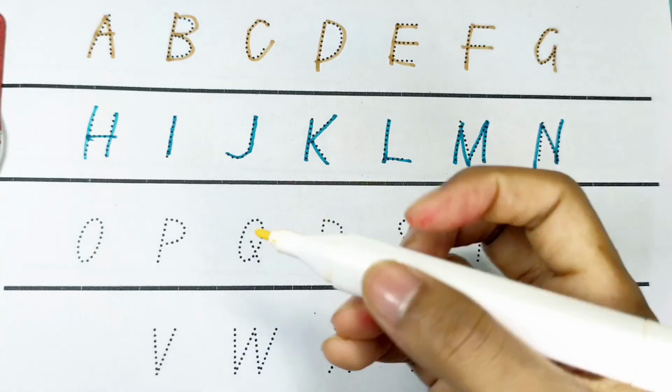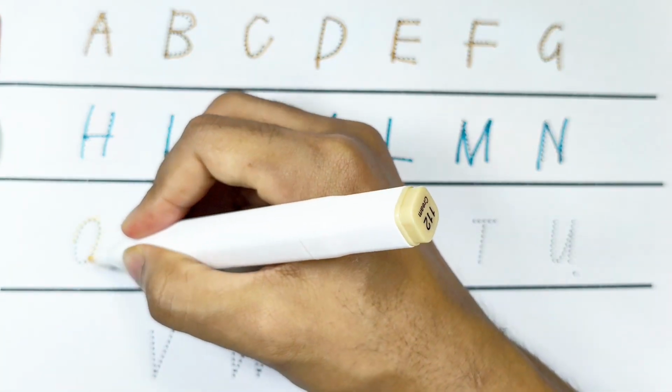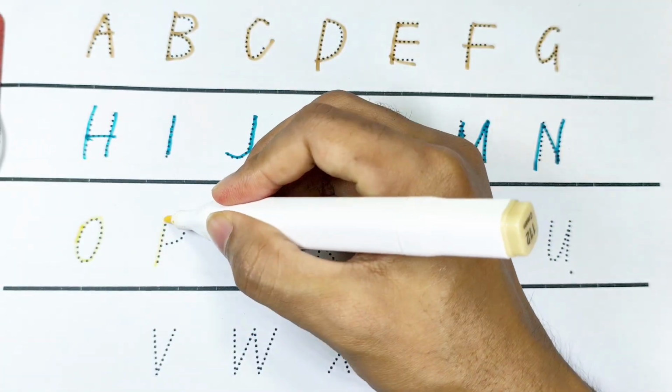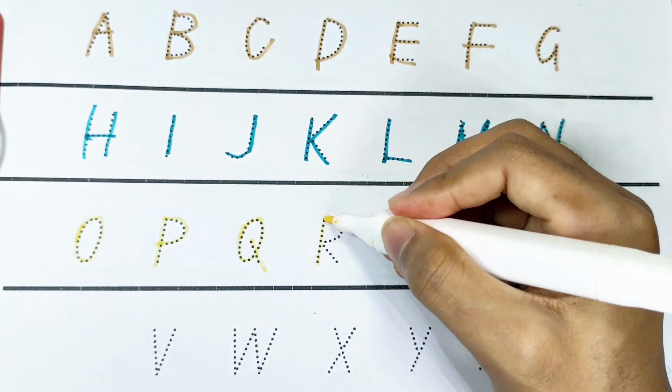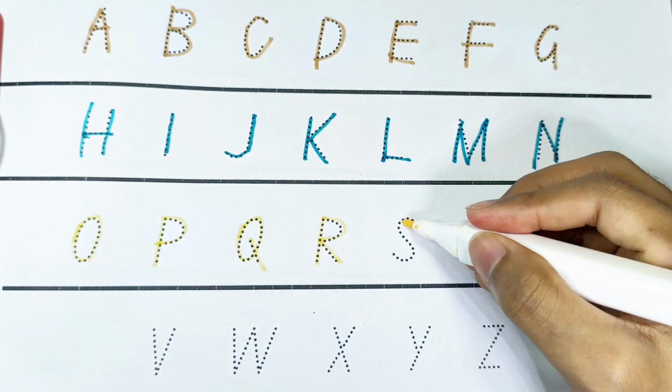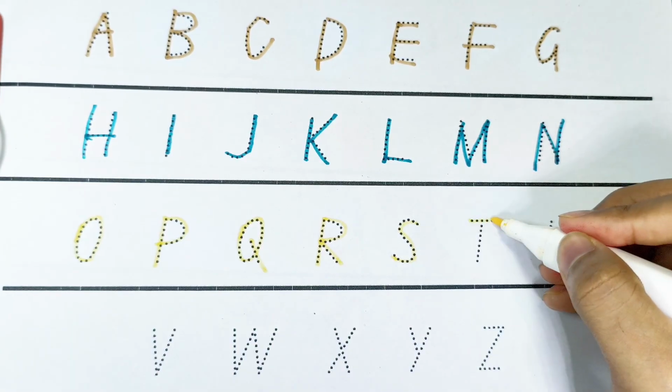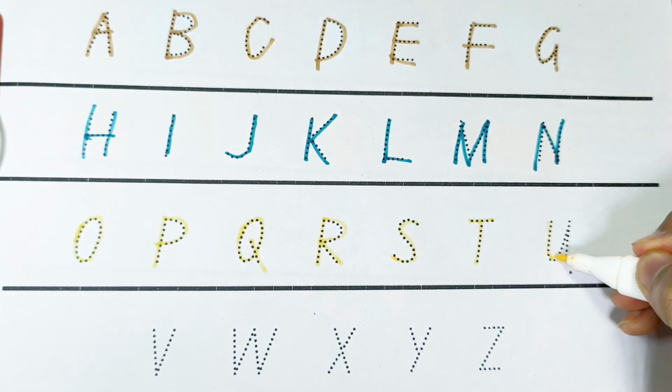N. N for nose. Now we're using the color of cream. O. The next one is P. Q. Q for queen. R for rose. R for rice. S. T.